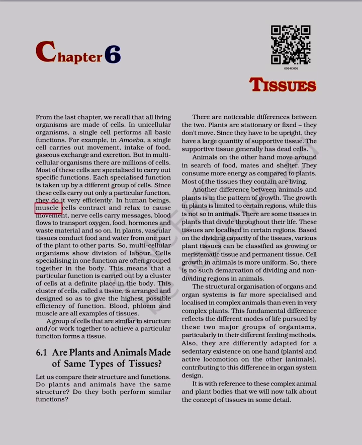In human beings, muscle cells contract and relax to cause movement. Nerve cells carry messages. Blood flows to transport oxygen, food, hormones and waste material and so on. In plants, vascular tissues conduct food and water from one part of the plant to other parts. So, multicellular organisms show division of labor. Cells specializing in one function are often grouped together in the body.